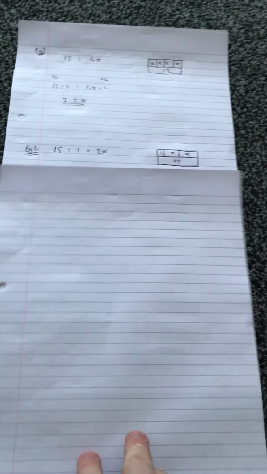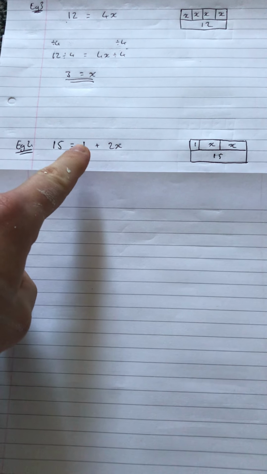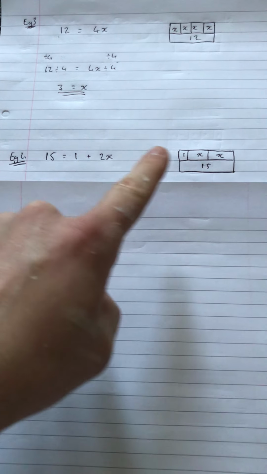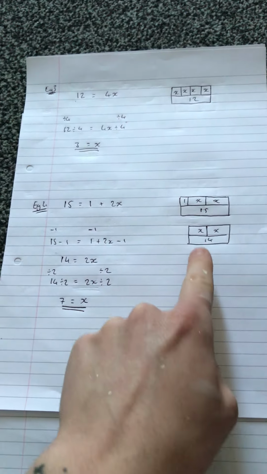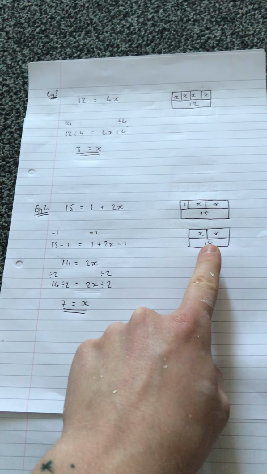Okay? The very last example for you guys to have a go at, for us to look through together. 15 is equal to 1 plus 2x. Again, the unknowns are on the right hand side of the equation. This time the unknowns are not isolated because they've got this 1 here. Okay, we don't want that 1 to be there. So this is what the bar model would look like. And now as I reveal the working, this is a better bar model for working out what the unknowns equal.